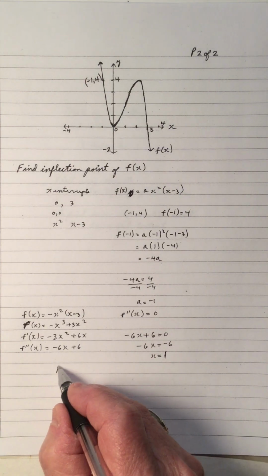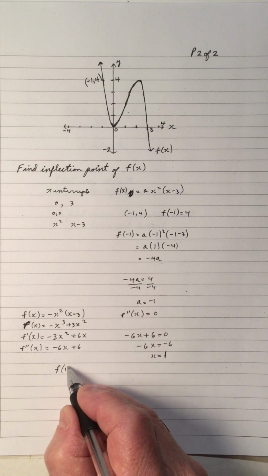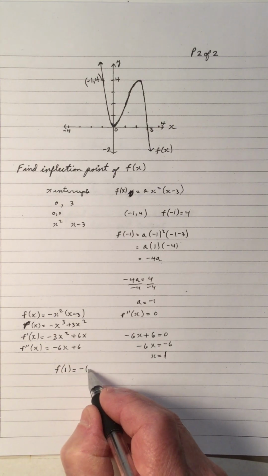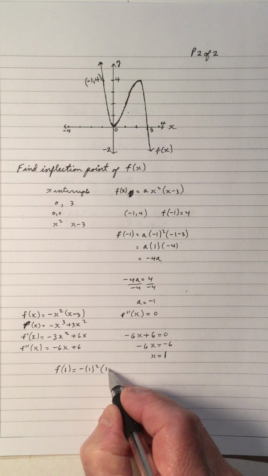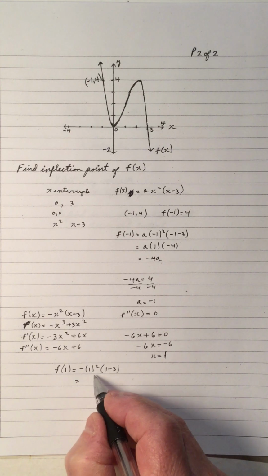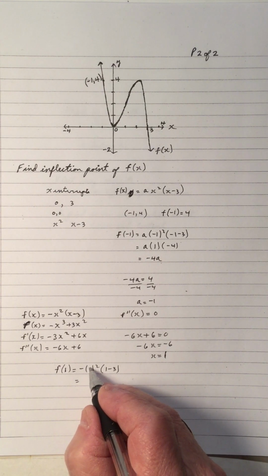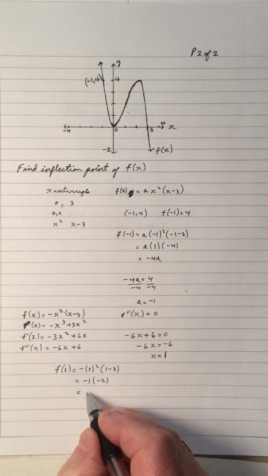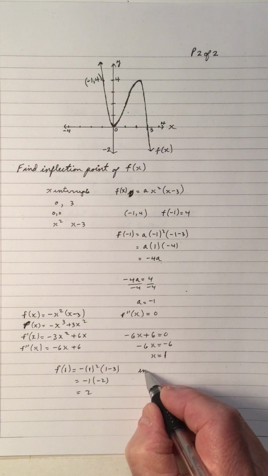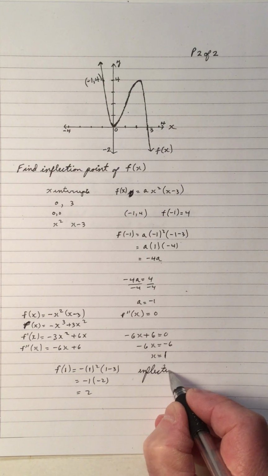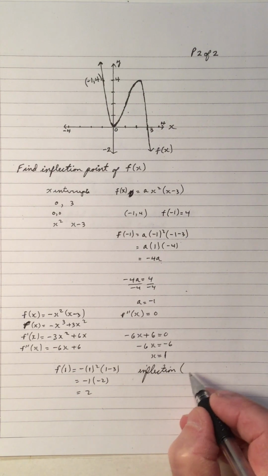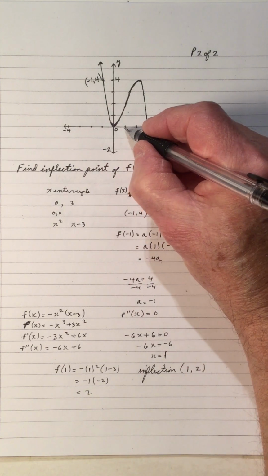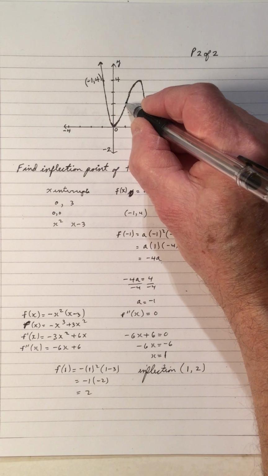So f of 1, putting 1 in here, is negative 1 squared times 1 minus 3. That's 1 squared is 1, times negative 2, so that gives us negative 2. So the inflection point occurs at x is 1 and y is negative 2.